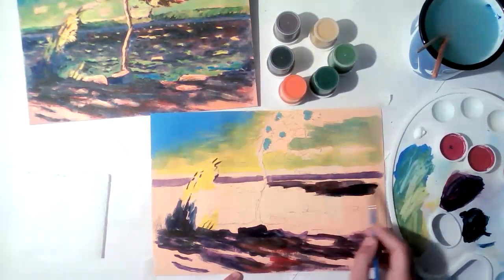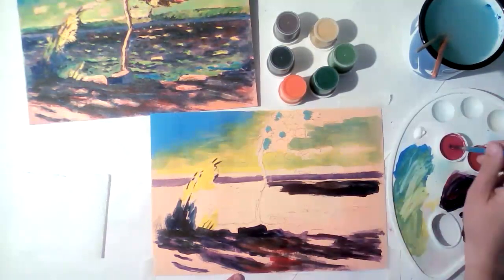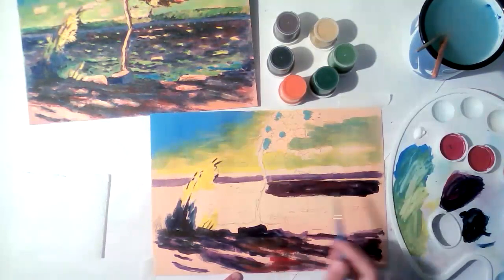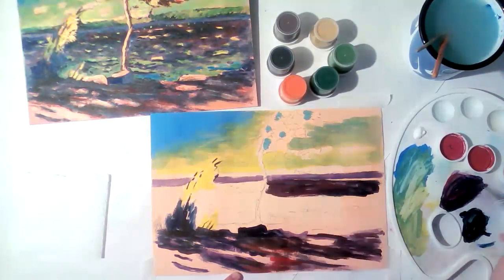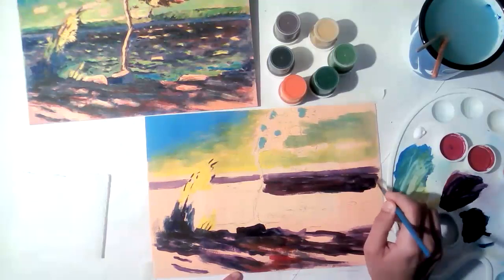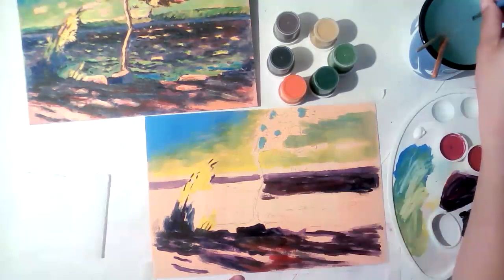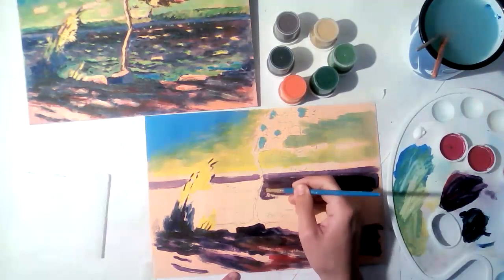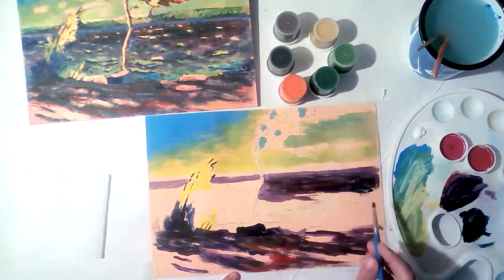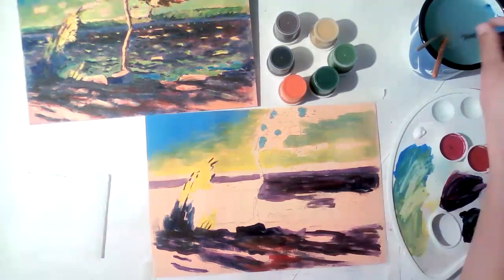Then I put a darker purple and fade it out a bit toward the bottom of the water, because there will be more of those bluish, greenish tones.